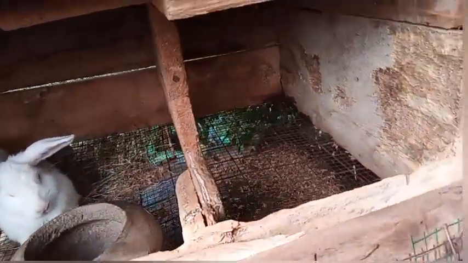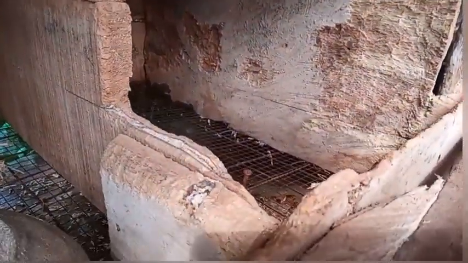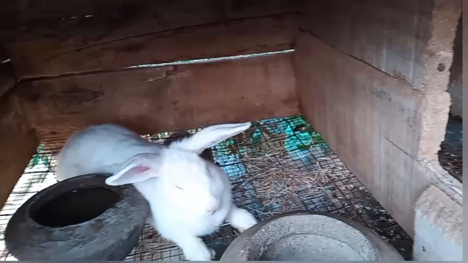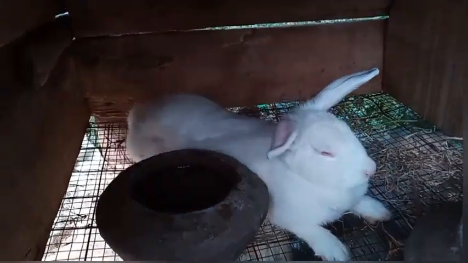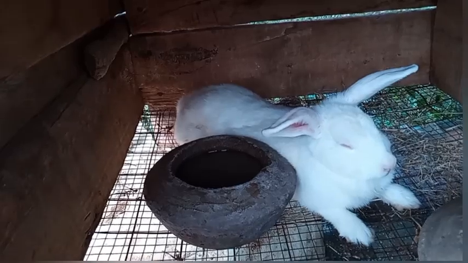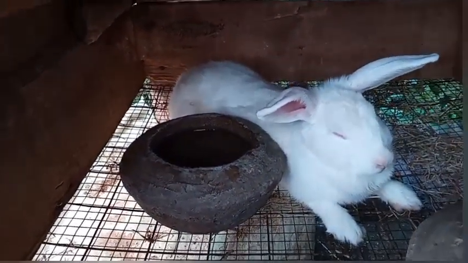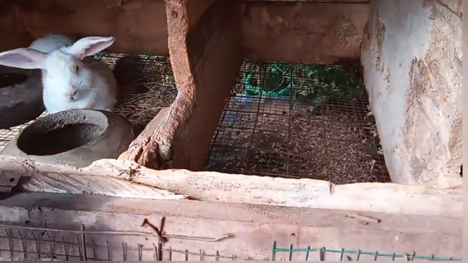So with this one too is the same thing. You can see it, and that is the top. Sometimes the rabbits can jump onto the top, and if it wants, it can lie here, as you are seeing it lying down, resting. All right, but then if it wants, it can either jump there. So this one too is the same thing.